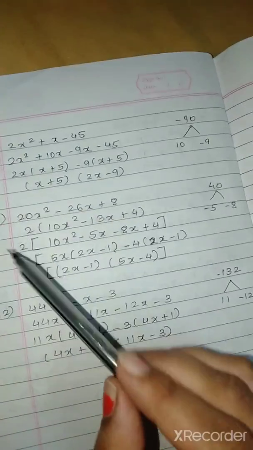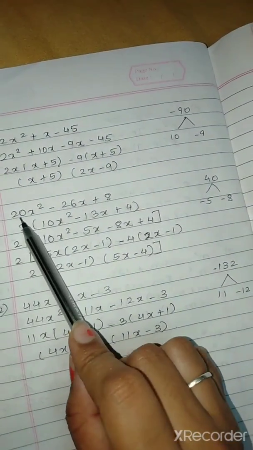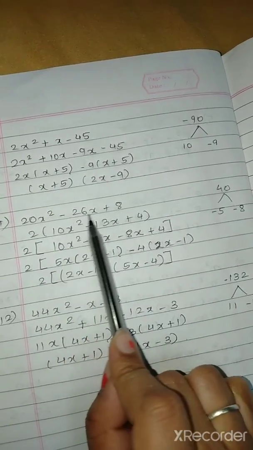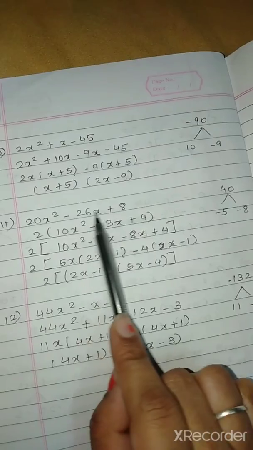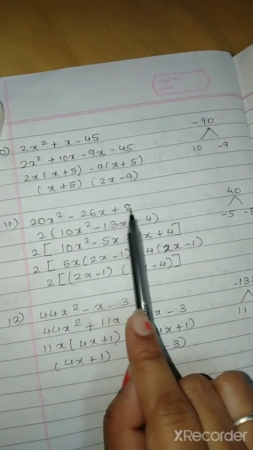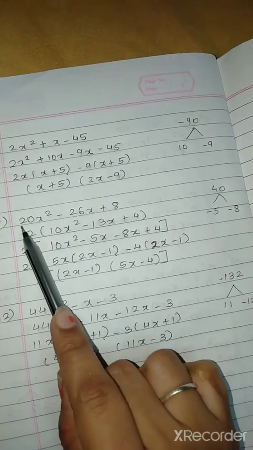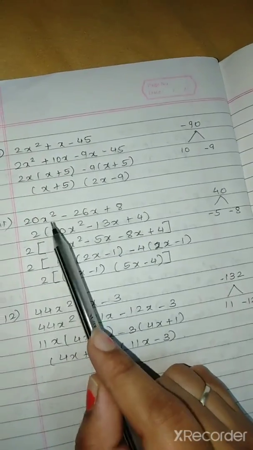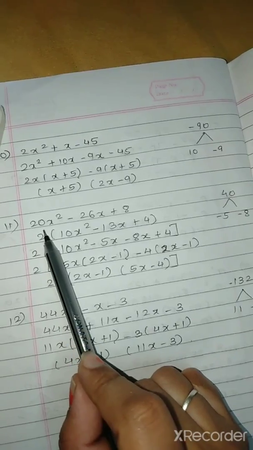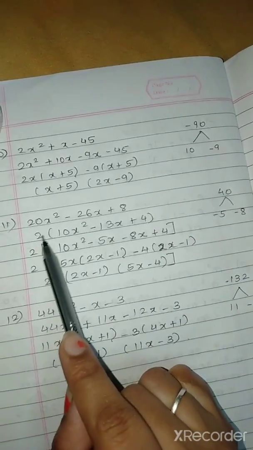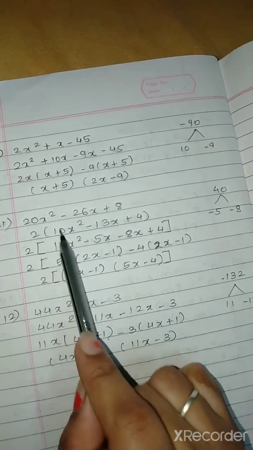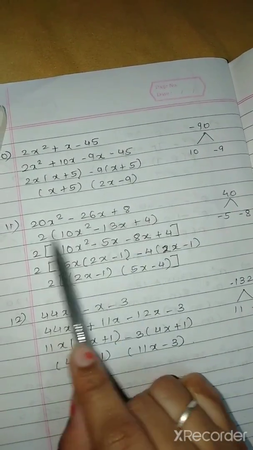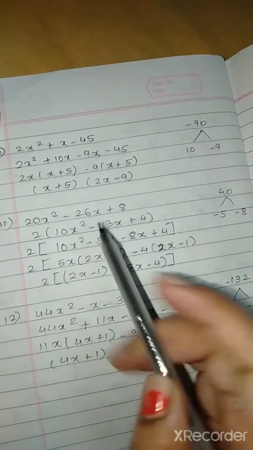Moving ahead to question number 11. Question number 11 is 20x square minus 26x plus 8. Again, you can see over here 2 is common between them. You can do it directly also, 8 into 20 is 160, and then proceed. But for the sake of convenience, taking 2 as common, we are left with 10x square minus 13x plus 4. 2 tens are 20, 2 thirteens are 26, 2 fours are 8. So now finding the factors of these.